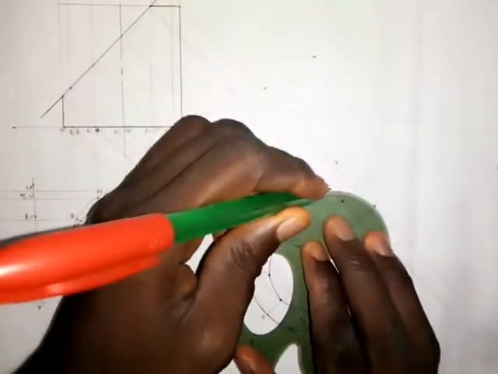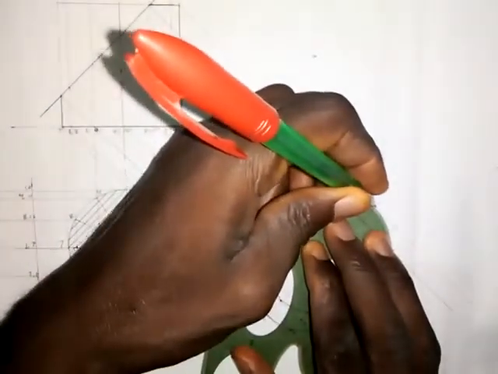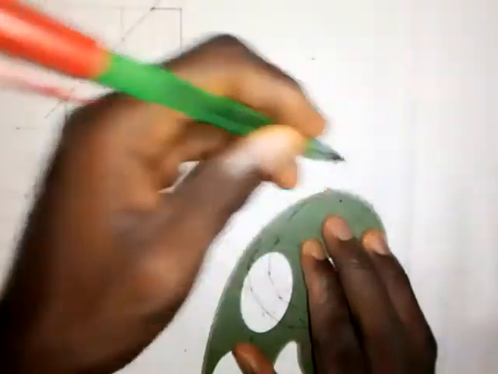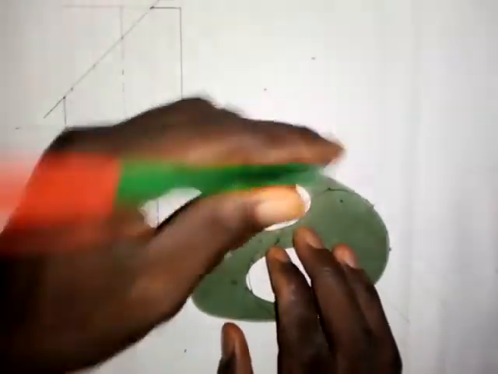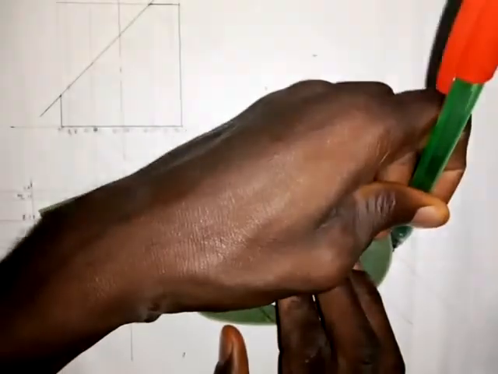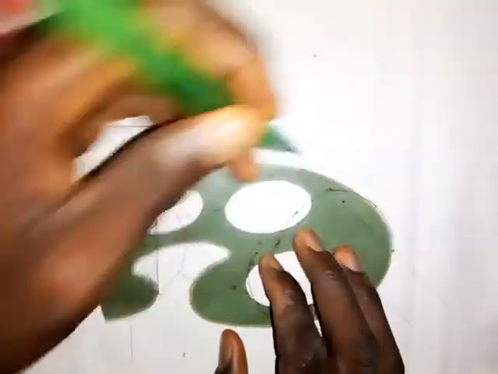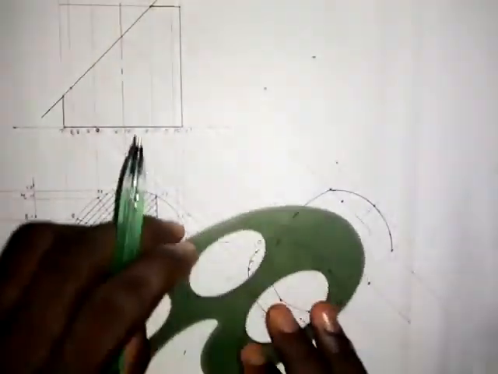Be very careful with the use of the French curve. It is easy to use, but you have to be careful.